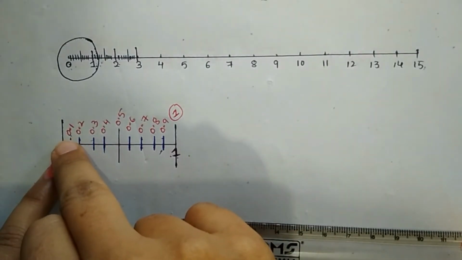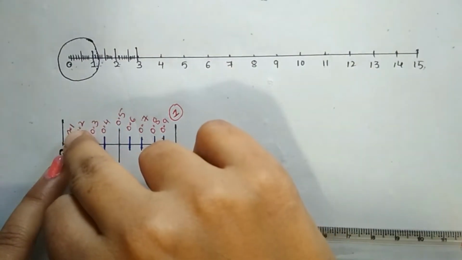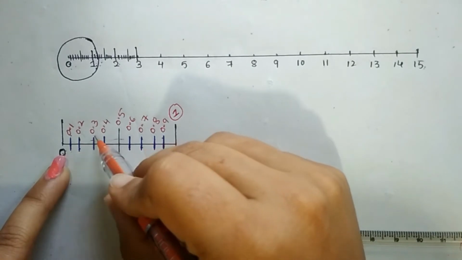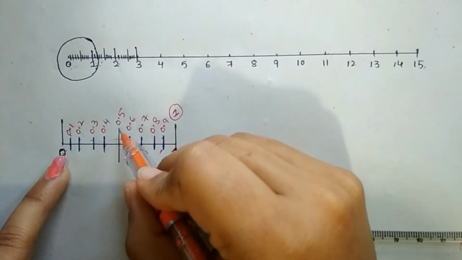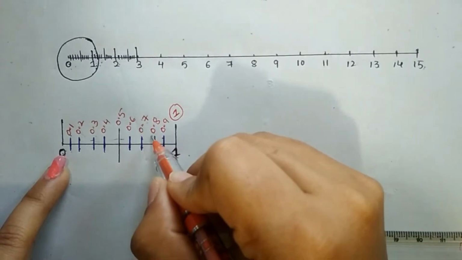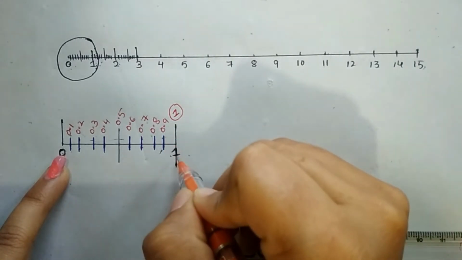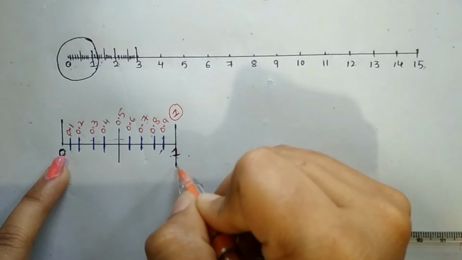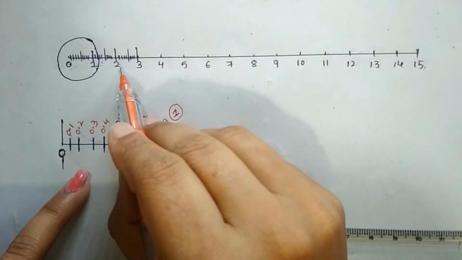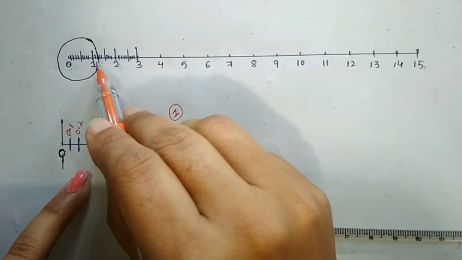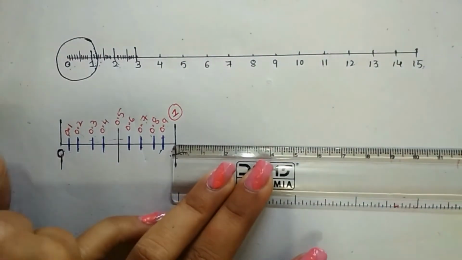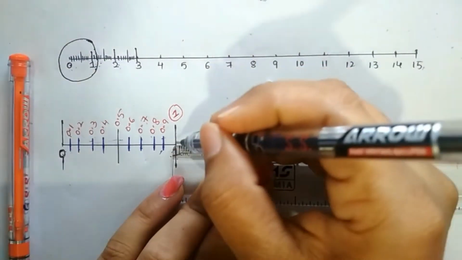In between them the small parts are named 0.1, 0.2, 0.3, 0.4, 0.5, 0.6, 0.7, 0.8, 0.9, and at last the big line will be 1. Again, if I take 1 and 2, in between these again there will be 10 equal parts. Like this I can proceed along this line and help you understand.